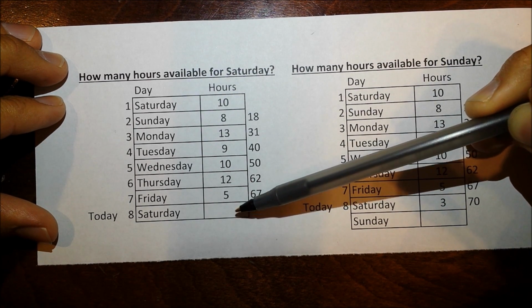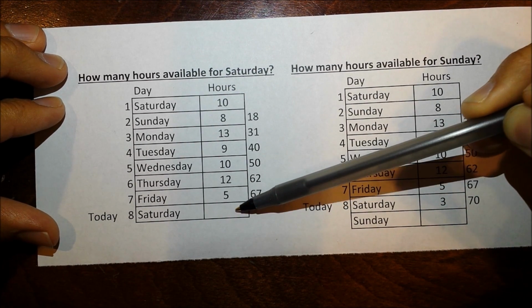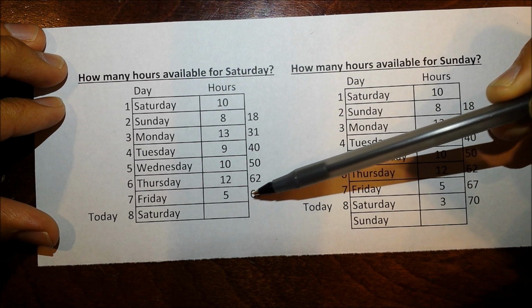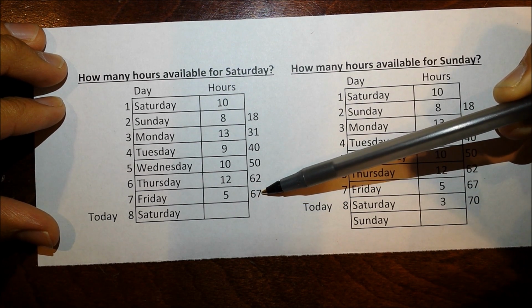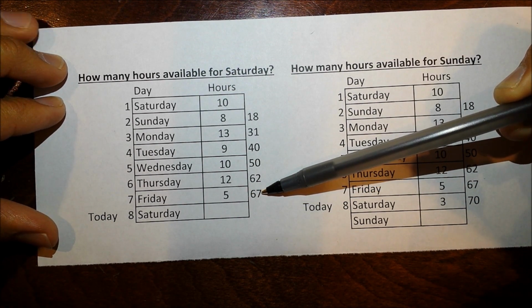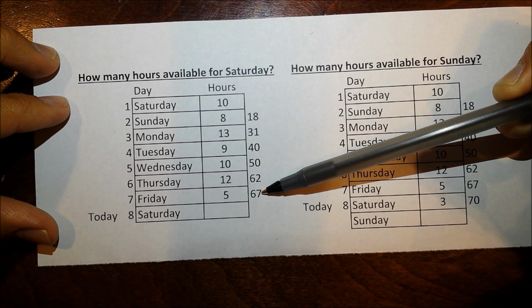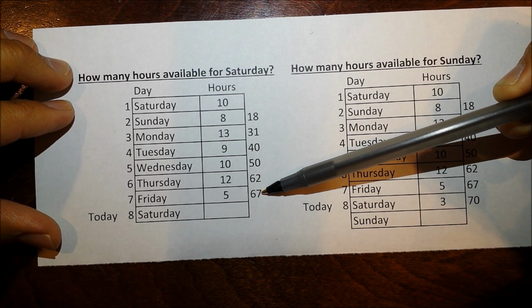In order for us to know how many hours we have available for today, we have to check this number: 67. The law says that we may not continue to drive a commercial vehicle if 70 hours of work have passed in the last 8 days.